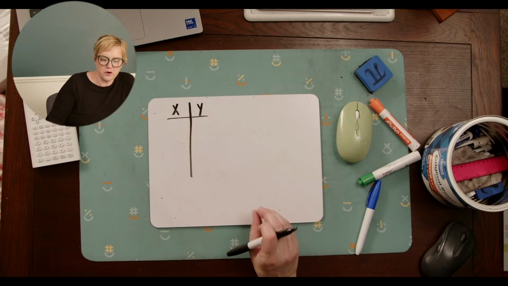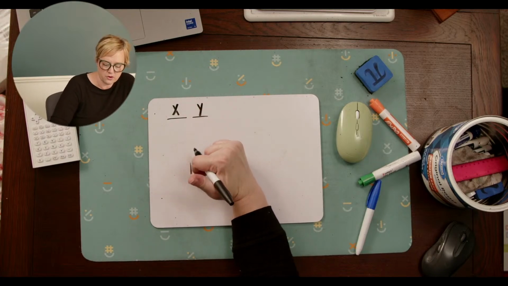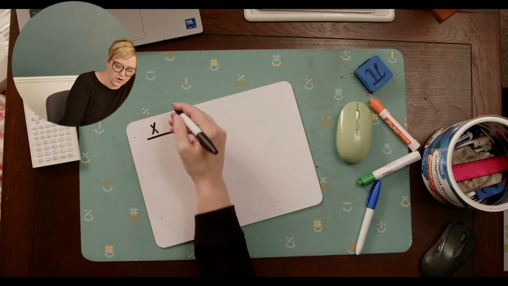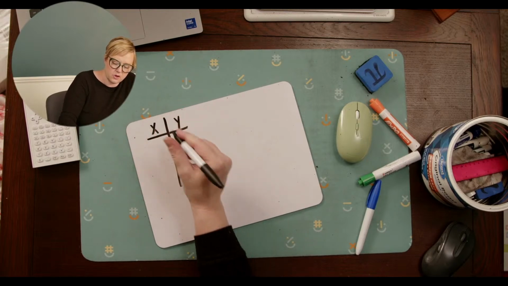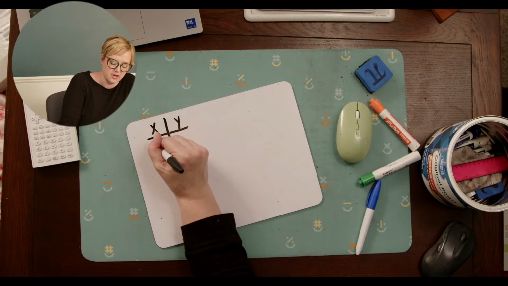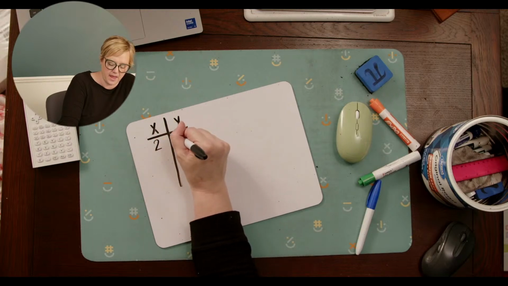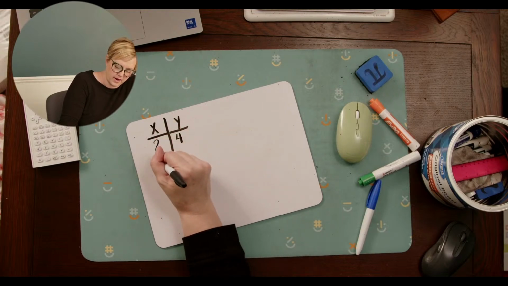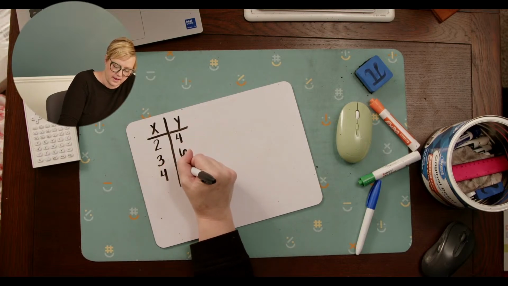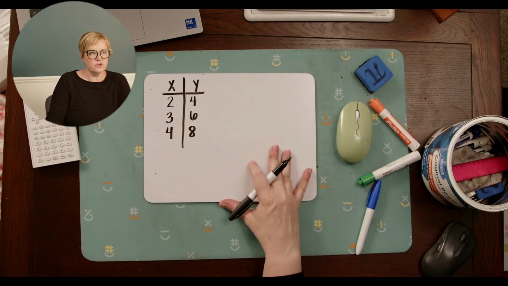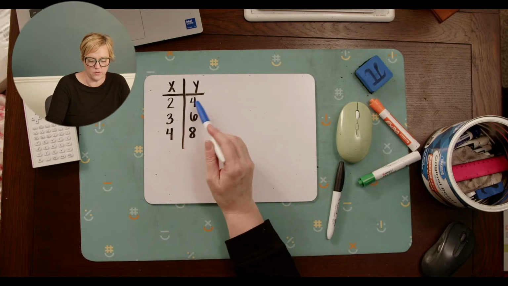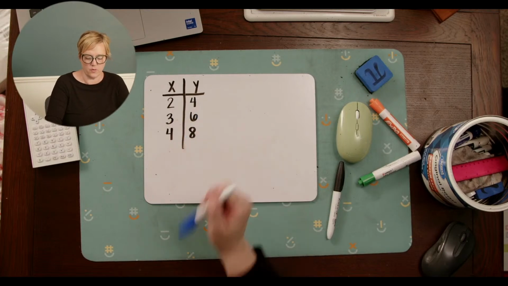When you first learn how to graph and plot functions on the coordinate plane, you learn about slope, and you primarily focus just on linear functions. So if I've got 2 and 4, 3 and 6, and 4 and 8, when x is 2, y is 4. When x is 3, y is 6. When x is 4, y is 8.